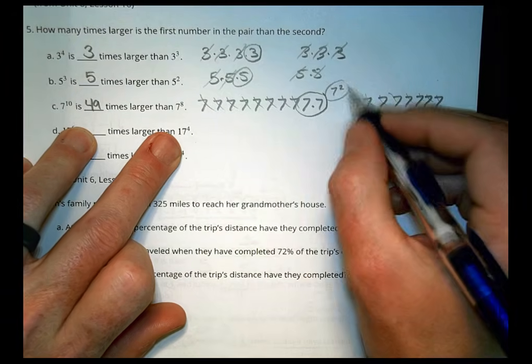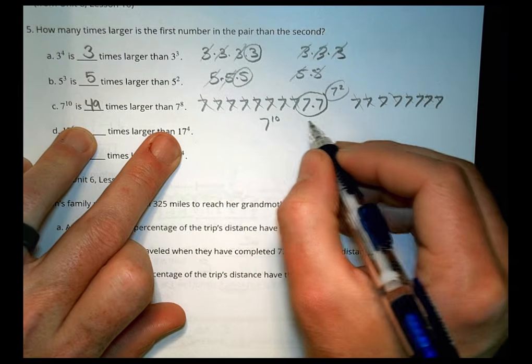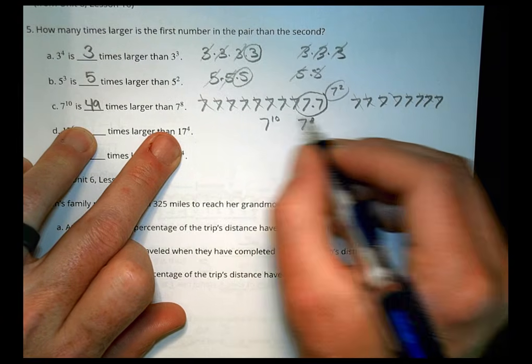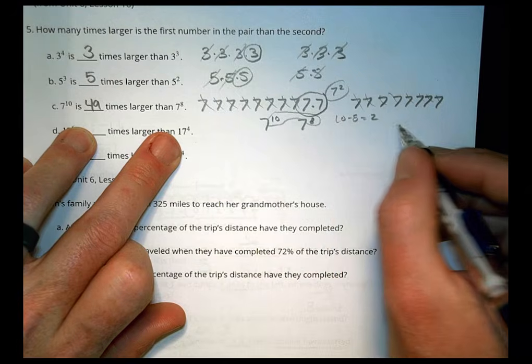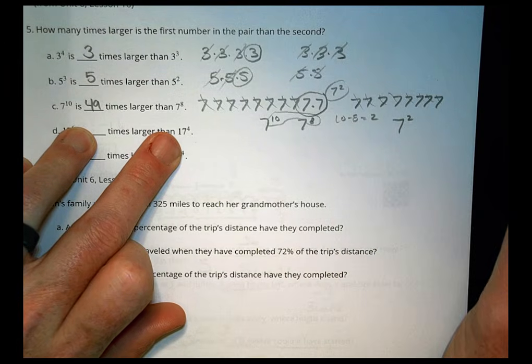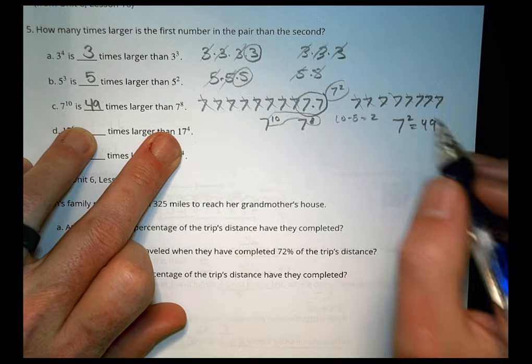Is there a faster way to get to 7 squared looking at these? Sure. It's 7 to the 10th compared to 7 to the 8th. So we subtract these and we have 10 minus 8 is 2. So it's 7 squared that is how many times larger. We figure out 49. Let's try that for the next one.